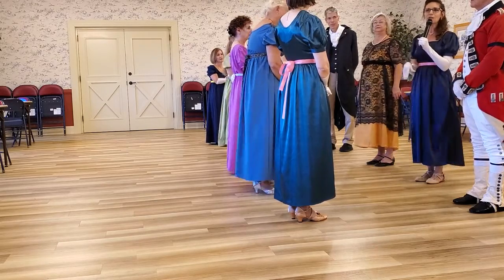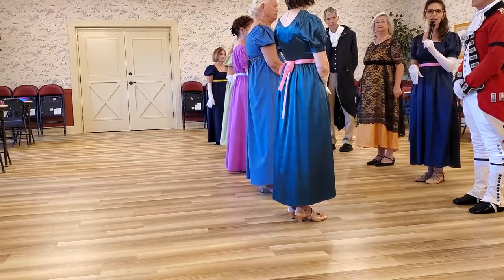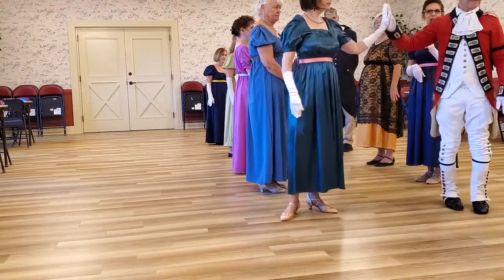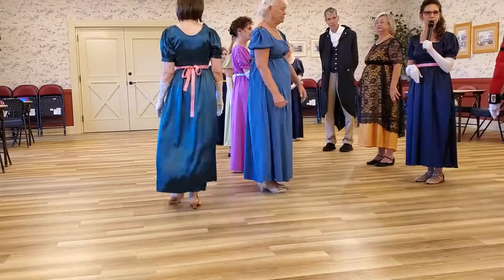So we're going to take you through some of the steps now. The first step is called casting. The first couple looks up towards the music. They tap hands, and they push away and go around the second couple.